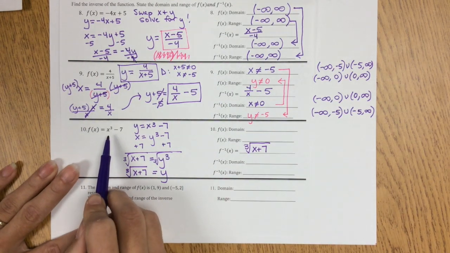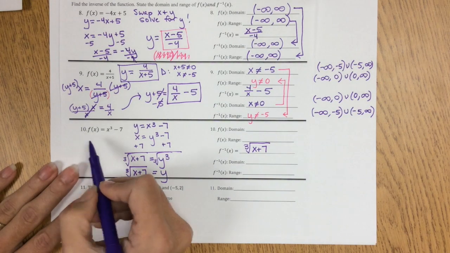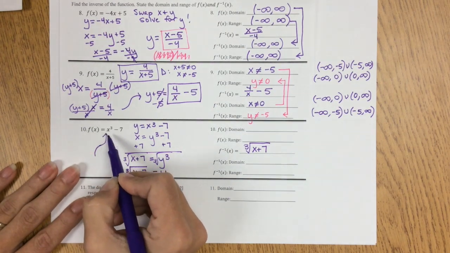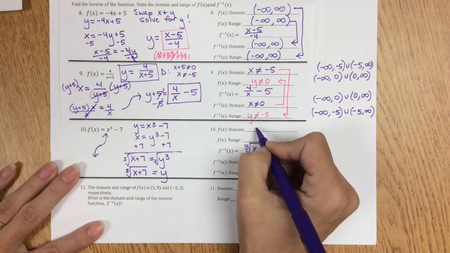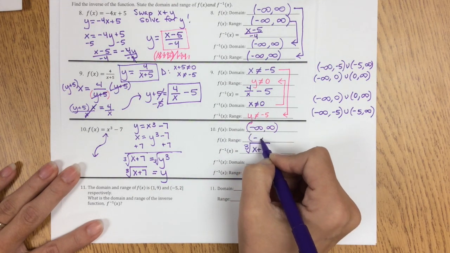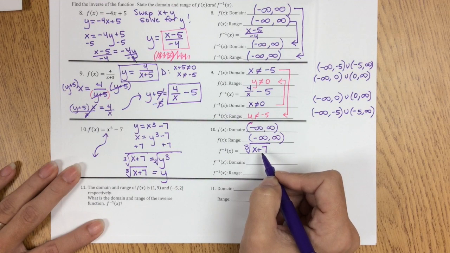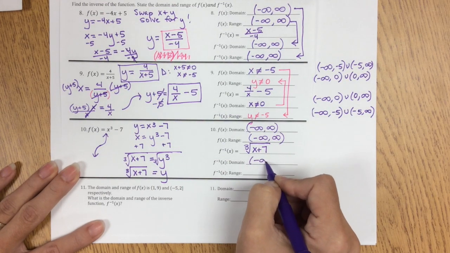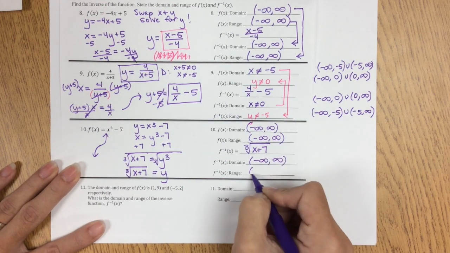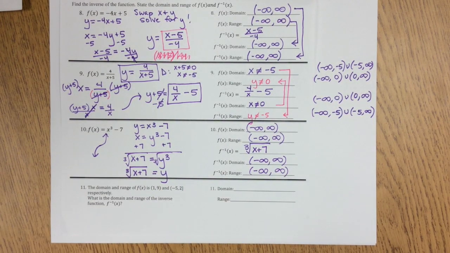Okay, up here, a cubic is a polynomial, or it looks like this. And the domain is all real numbers, negative infinity to positive infinity. The range is also all real numbers. A cubed root has the same, all real numbers, all real numbers. Remember, if you get stuck on domain and range, plug it in your calculator and see if that can help.